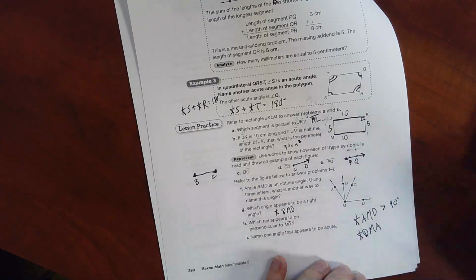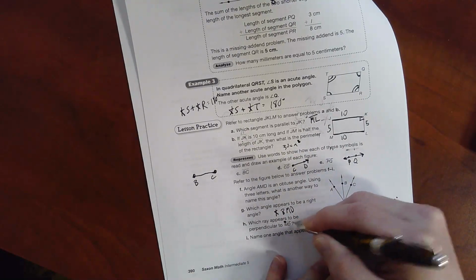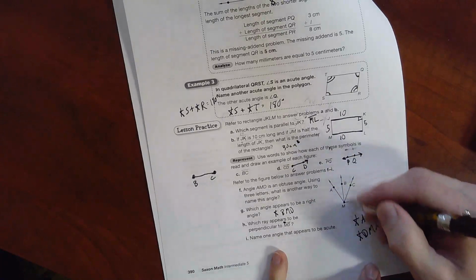I don't know why that should also be a ray. That's incorrect. That should be a ray MD like that, because there is no line there. It's not a line, it's a ray. So they call one a ray and then they call the other one a line. That's stupid.